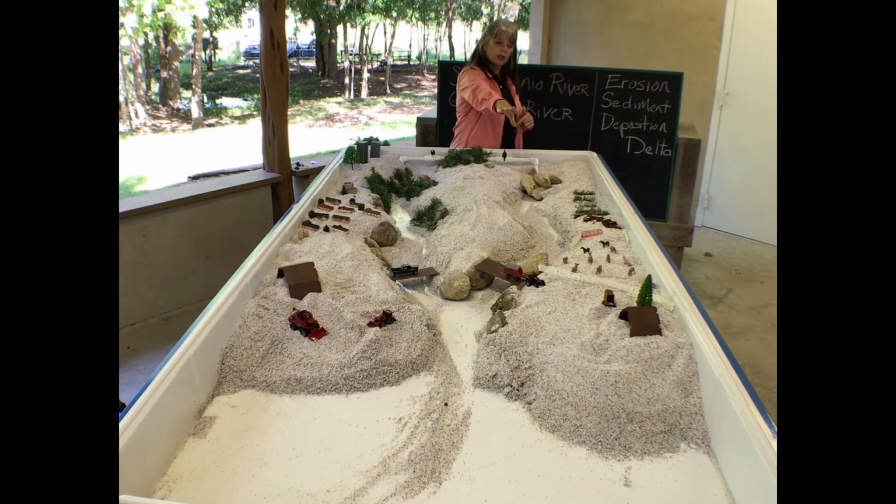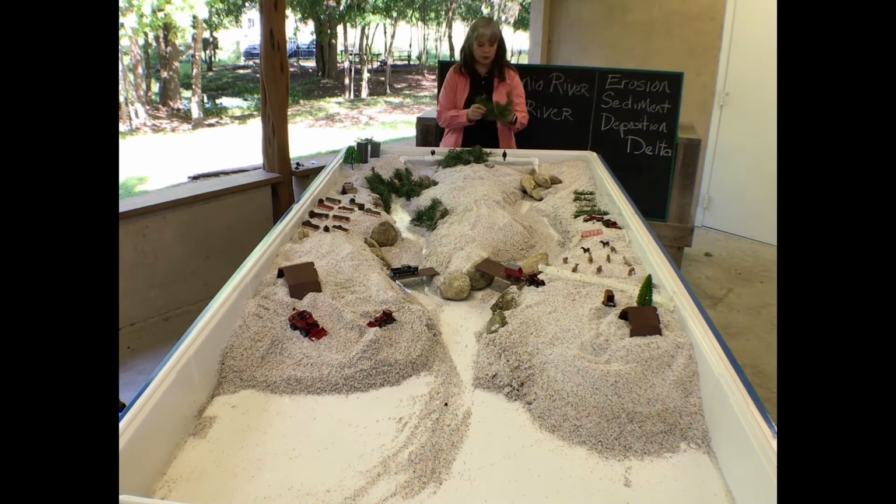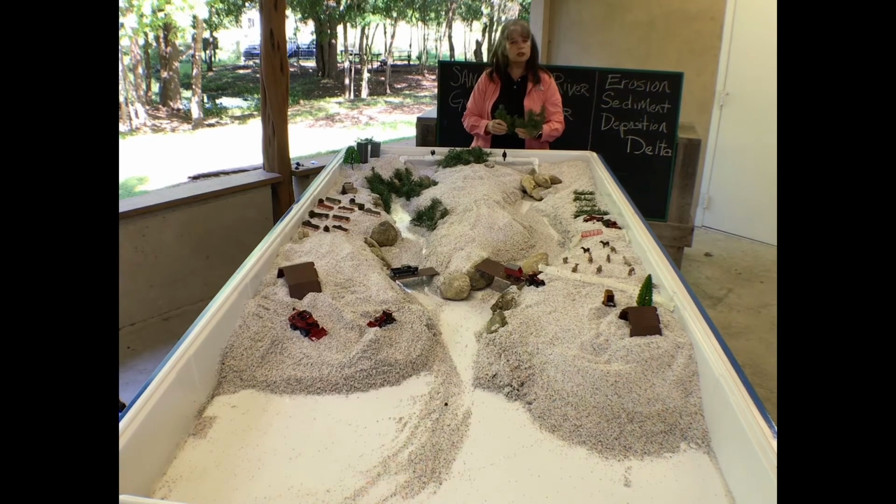So this farmer here who has his crops and his animals, the horses and cows, for him to prevent losing that soil, what could he do? Okay, he could plant some trees. Now, what I have here to represent trees is this little Christmas garland.